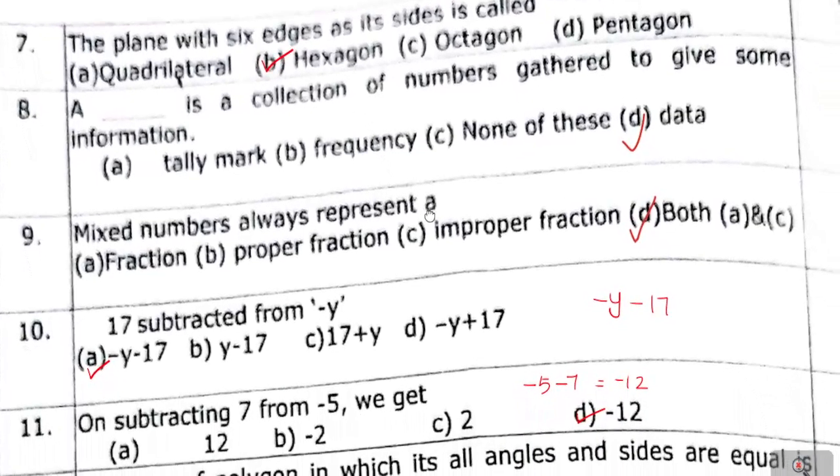And the eighth question, a dash is a collection of numbers gathered to give some information. Definitely data, because data is a collection of information. It may be a number or anything. So yeah, data is a collection of numbers gathered to give some information.